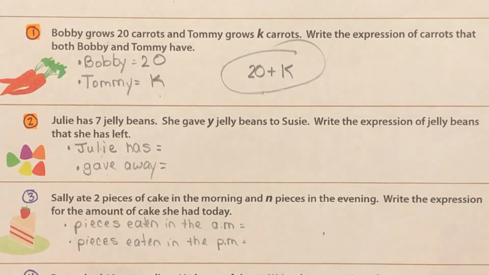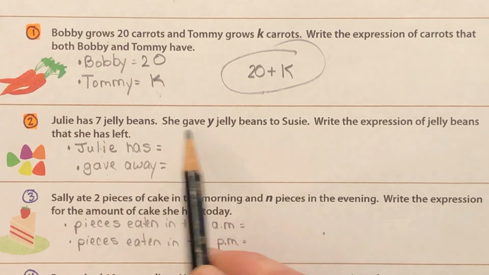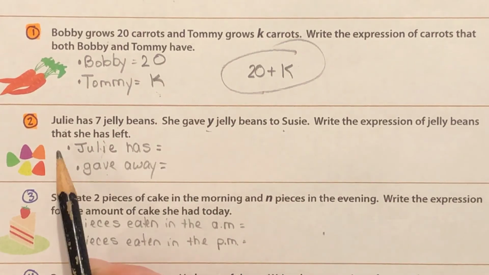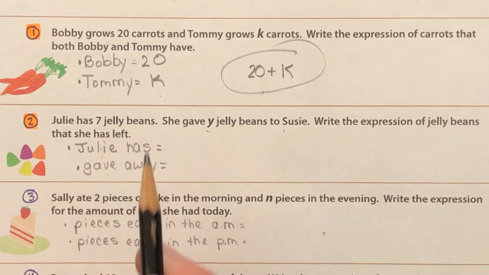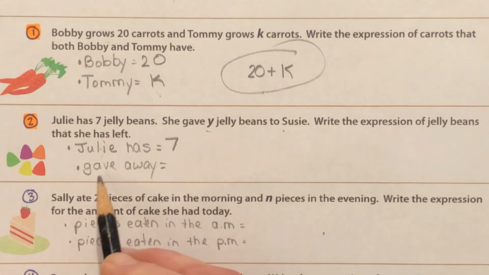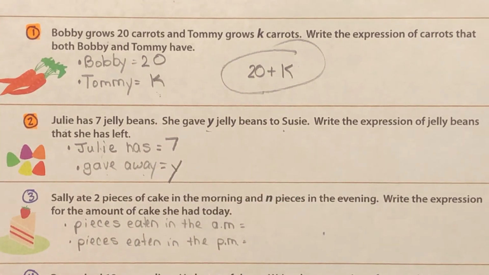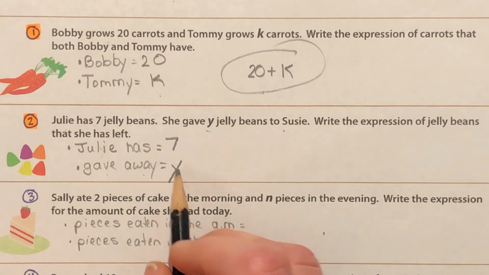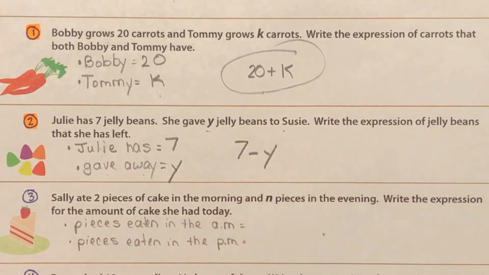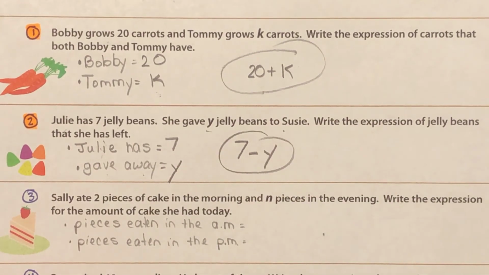Number 2. Julie has 7 jelly beans. She gave Y jelly beans to Susie. Write the expressions of jelly beans that she has left. So she has 7, but she gave away Y. To find out how many she has left, we subtract Y. So she has 7, and we take away Y. That is your answer for number 2.